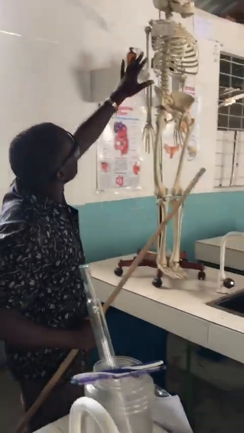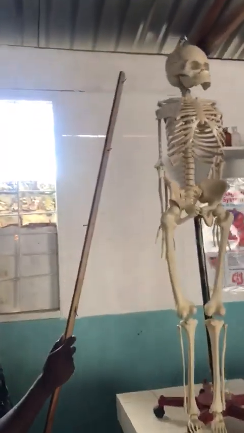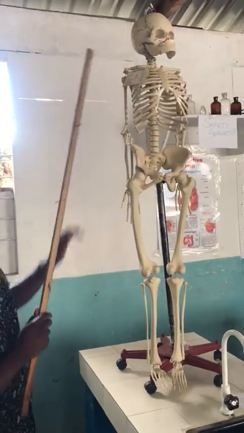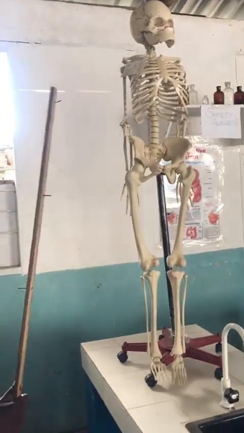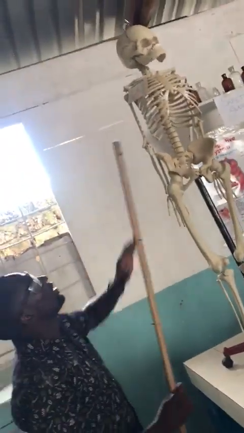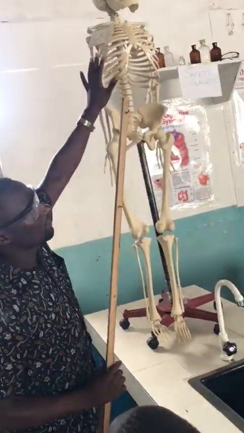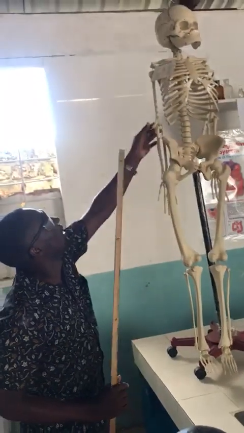We have the upper part there, which covers the head. We call it the skull. What do we call it? Skull. Then we have here the shoulder bone. Then we have this part here. We call it the rib cage. What do we call it? Rib cage.